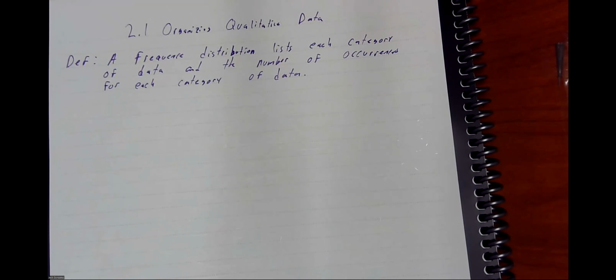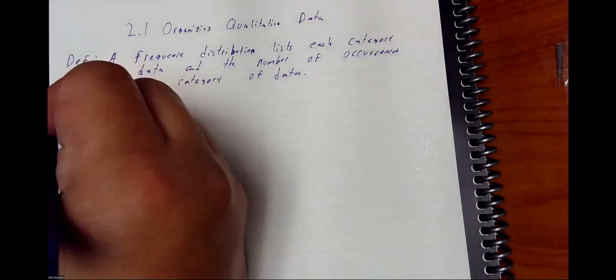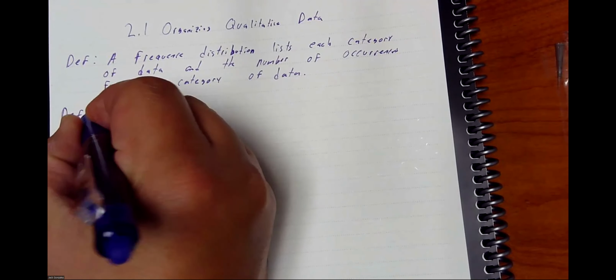We'll do an example in just a moment. No definition. I'll try to give you all the formulas ahead of time.